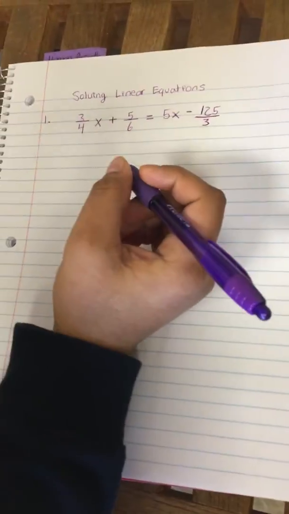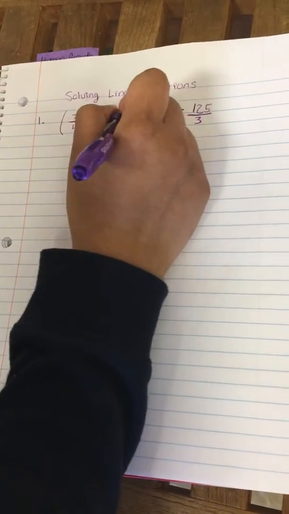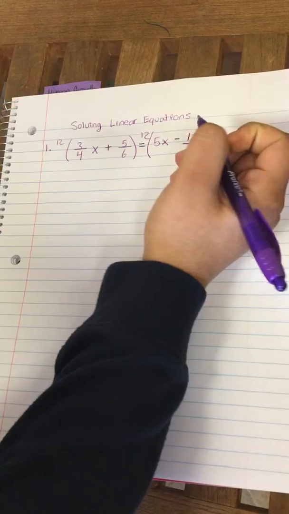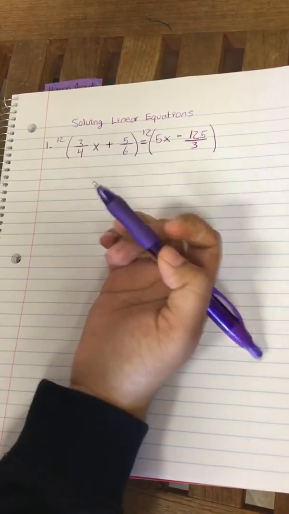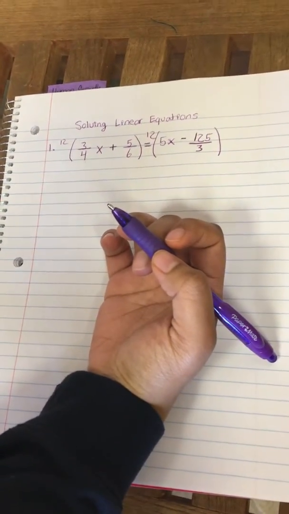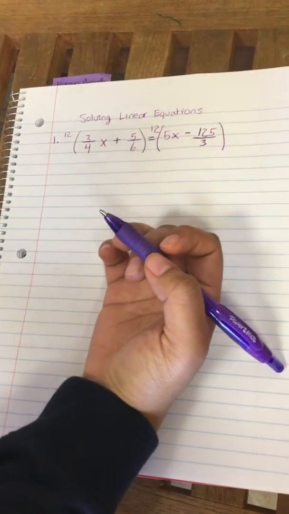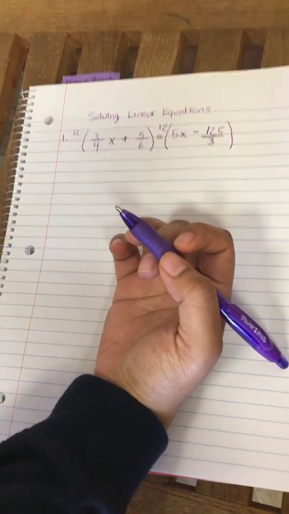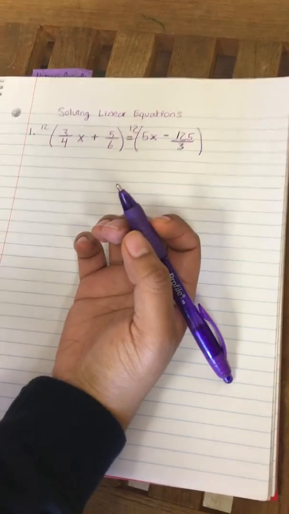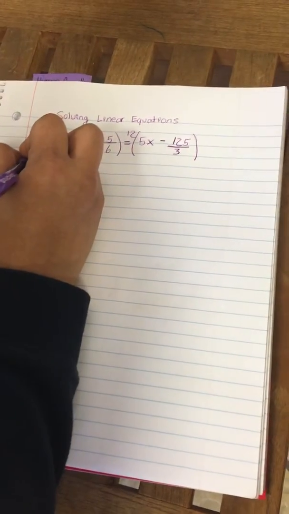So the way that we're going to do it is we are going to multiply both sides by 12. And then what do you think is the next step? So you're gonna take the 12. You're gonna cancel out. That's what you're gonna do. Cancellation, and you're gonna take the 4 from the 12, so that would leave 3.